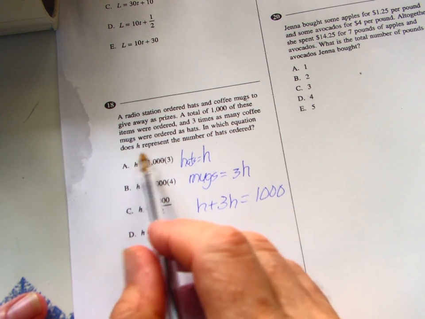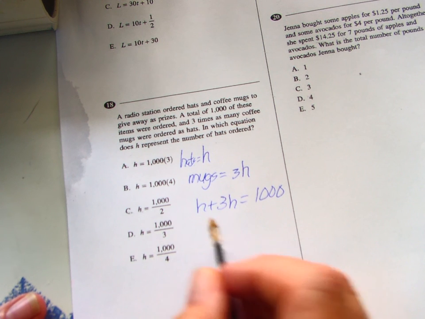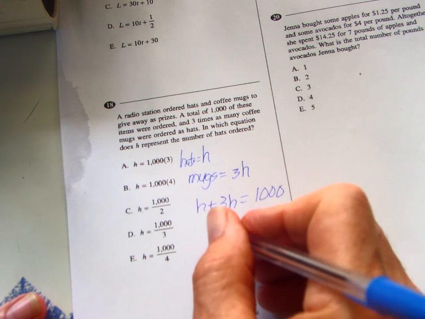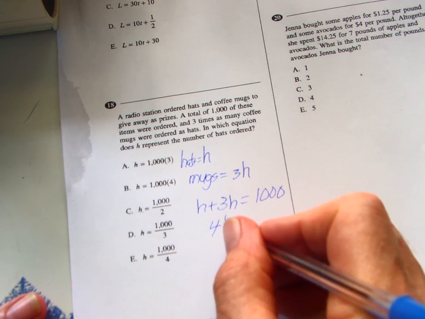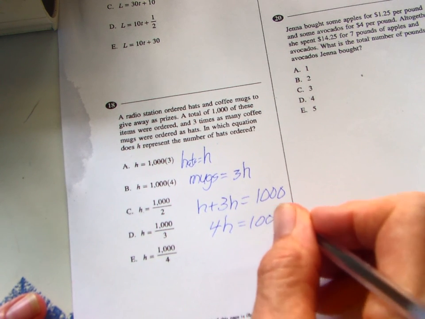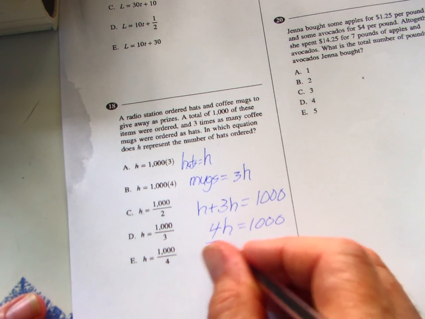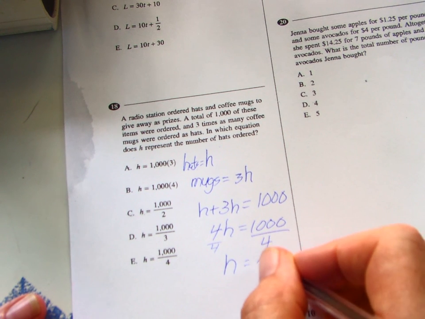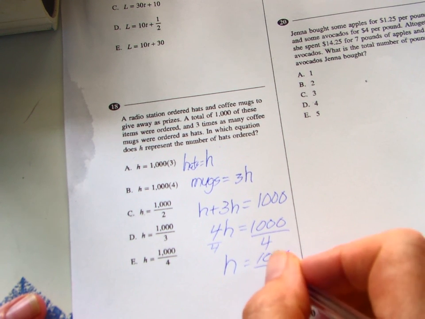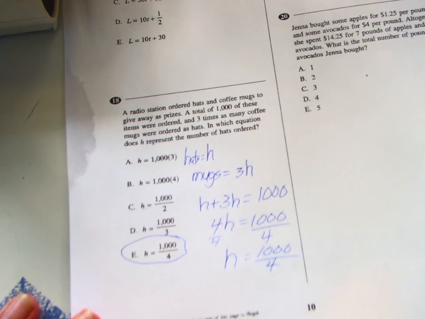In what equation does H represent the number of hats? So we want to find H. H plus 3H is what? 4H. Because remember, H is 1H. 1 and 3 is 4 H's equal 1,000. How are we going to get H? We want 1H. Well, we'll divide by 4. That means you divide this side by 4. H is equal to 1,000 divided by 4. Is that there? Yep, it's E. It's there.